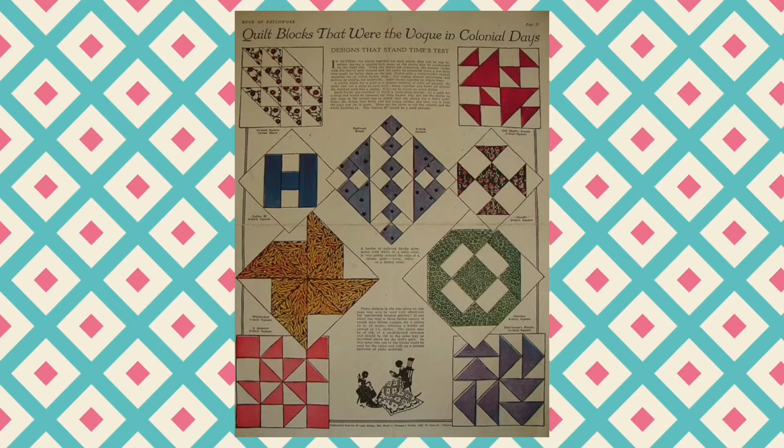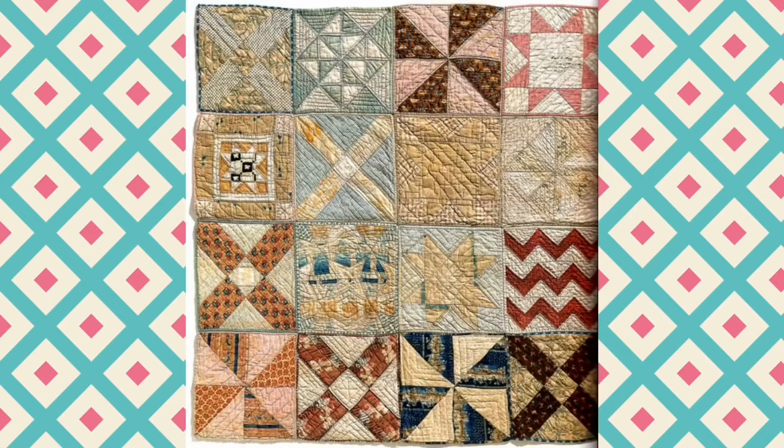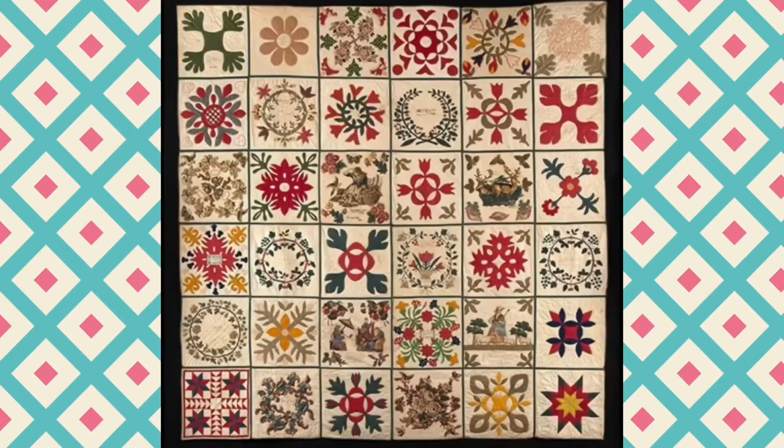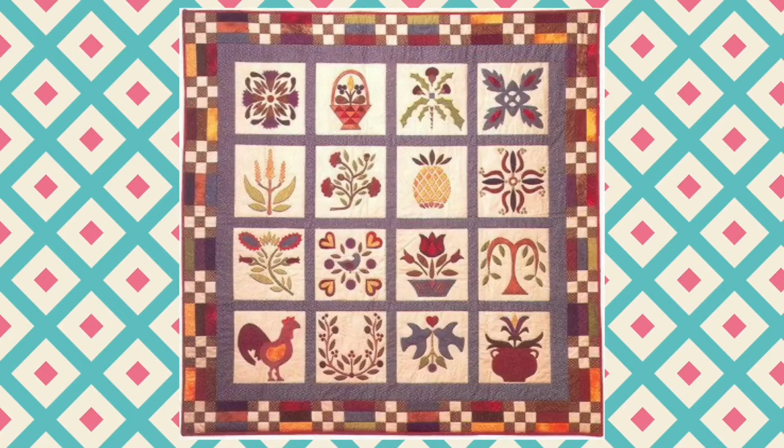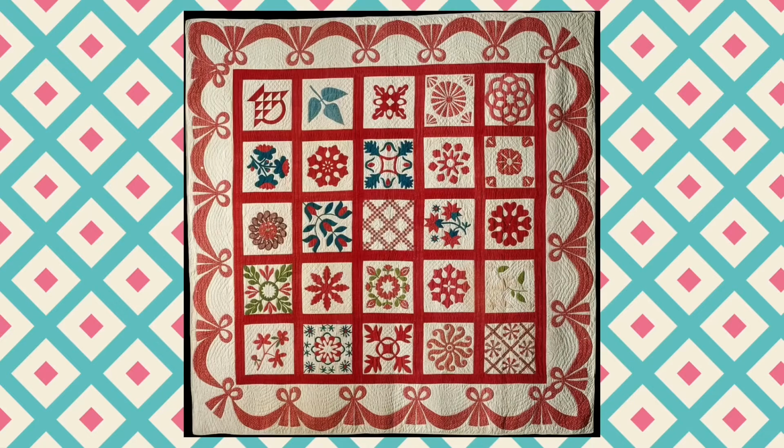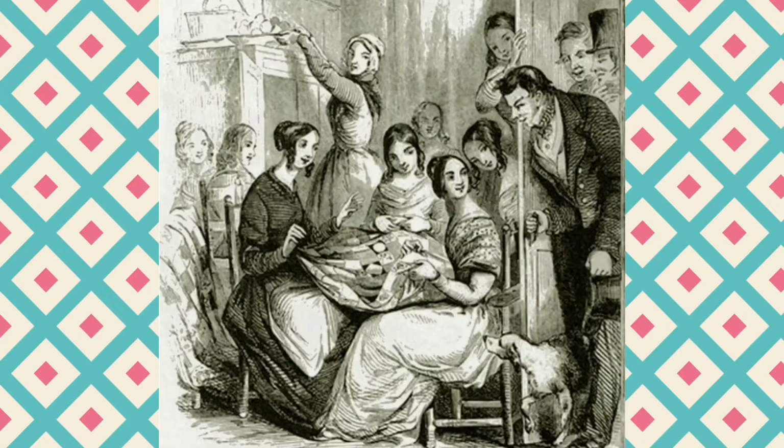Early quilts have very simple designs using geometric shapes. But over time, cloth became more abundant and quilters were able to create more intricate patterns. Quilting even became a communal activity.